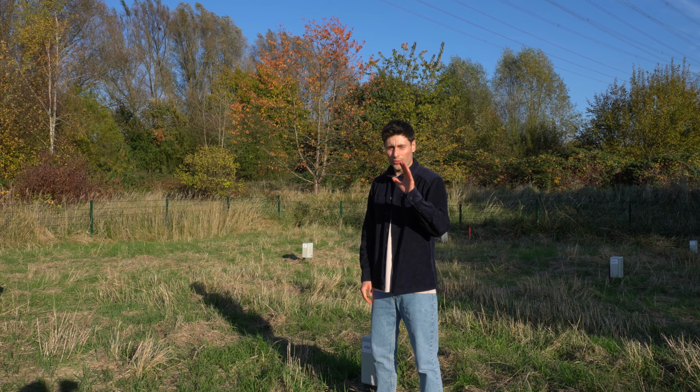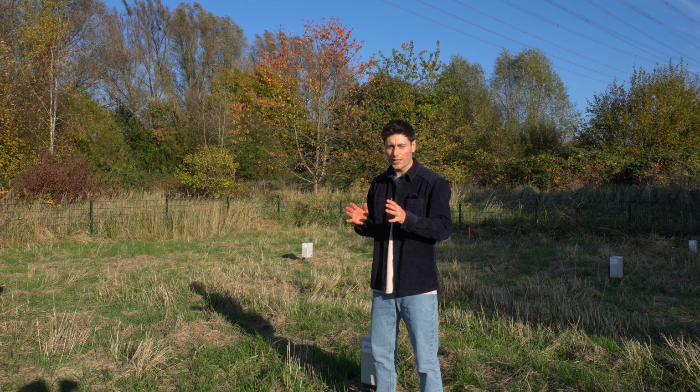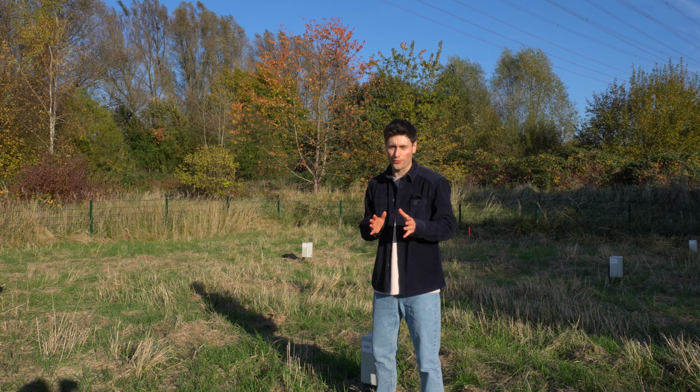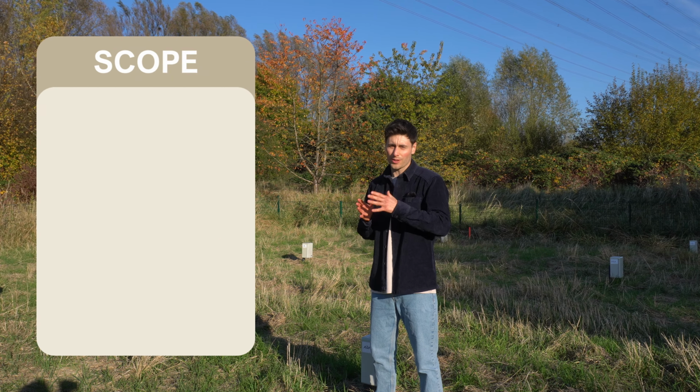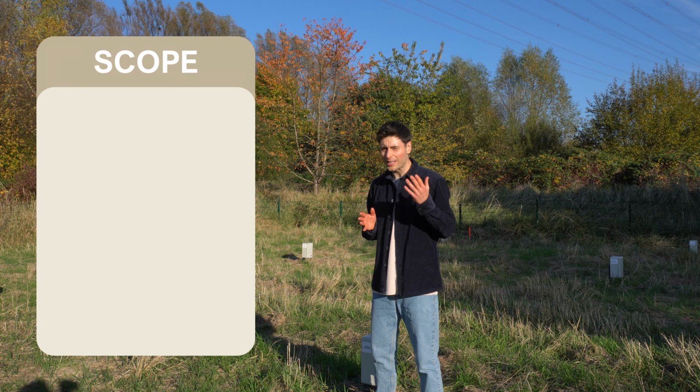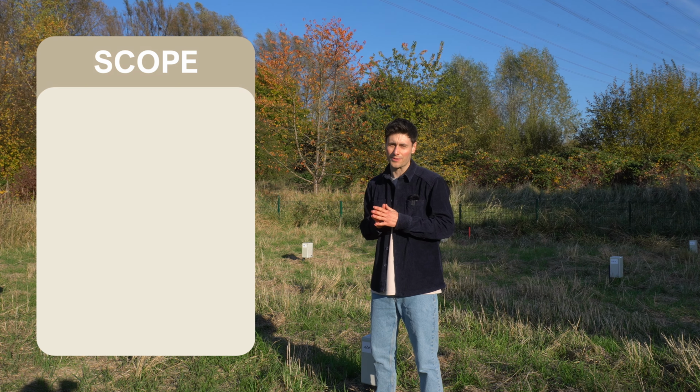So let's start with planning. Usually you should start by planning the scope of your soil sampling. Let's begin with some questions that you can already start thinking about before walking into the field.